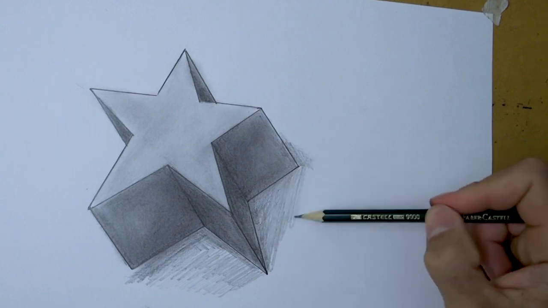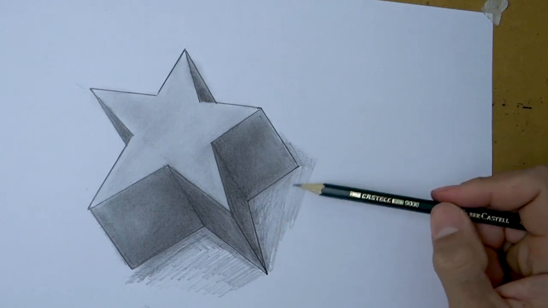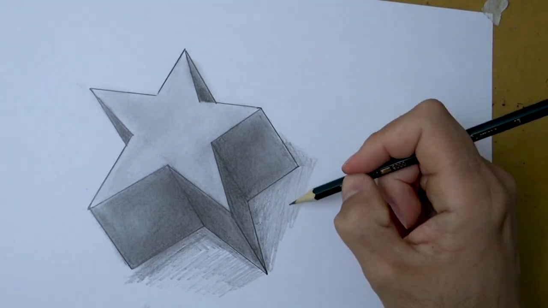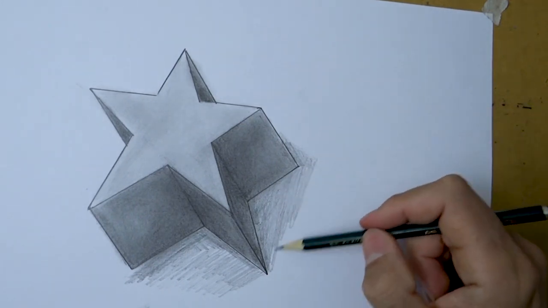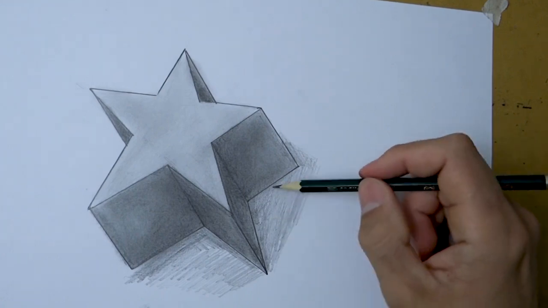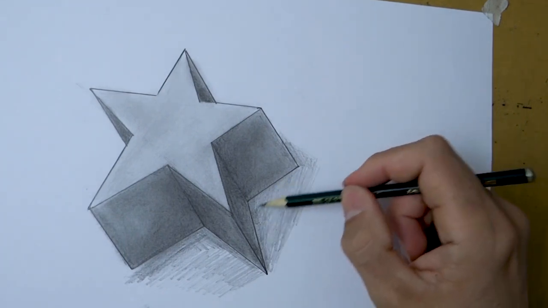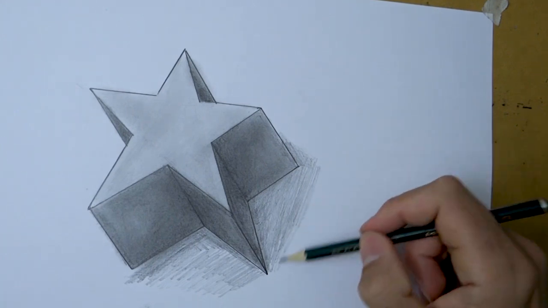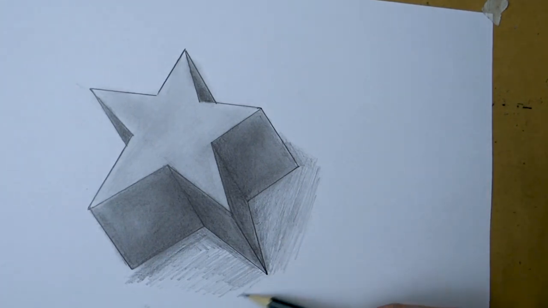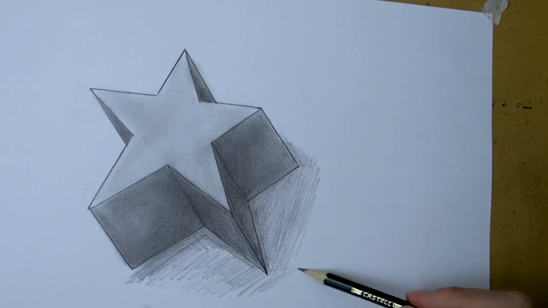And be careful on this part, guys, because it is very important to be very gentle right here. And I don't like to use the pencil too vertical because it can end up marking the drawing and leaving a mark when you use the blending stump. So it is very important to be very gentle right here.